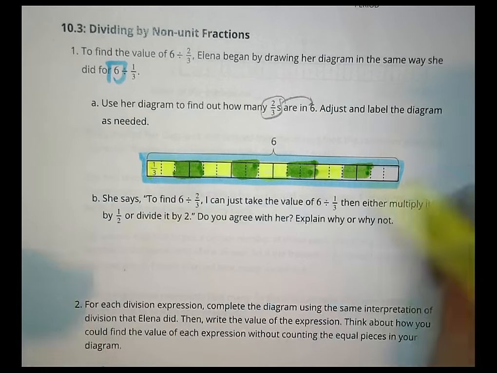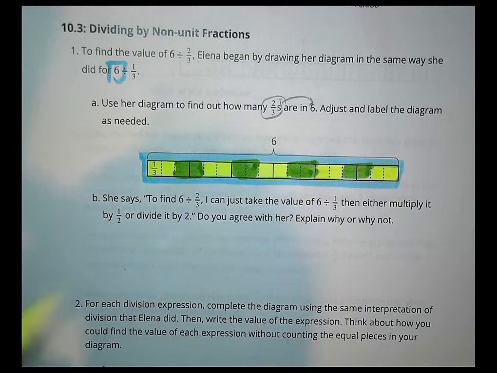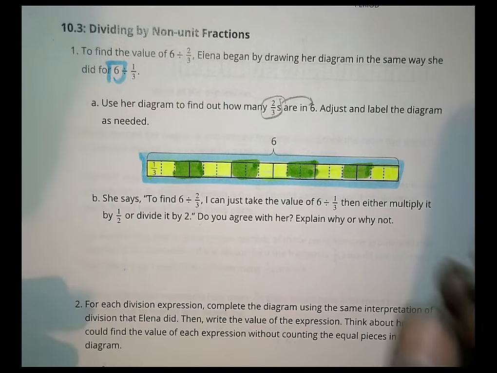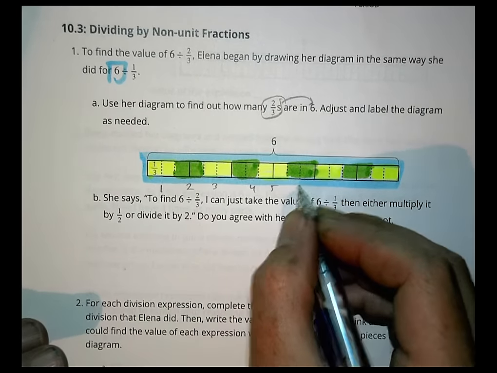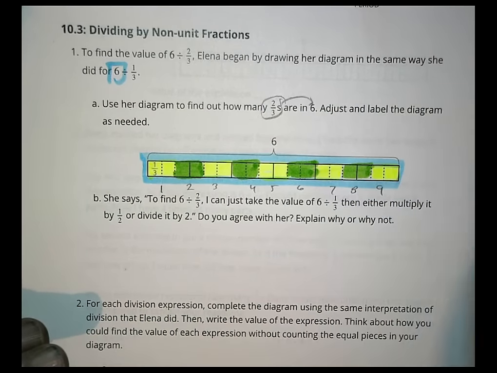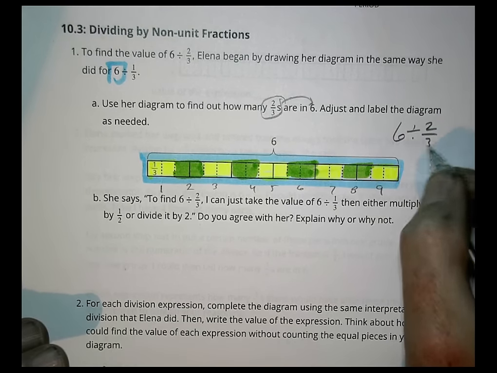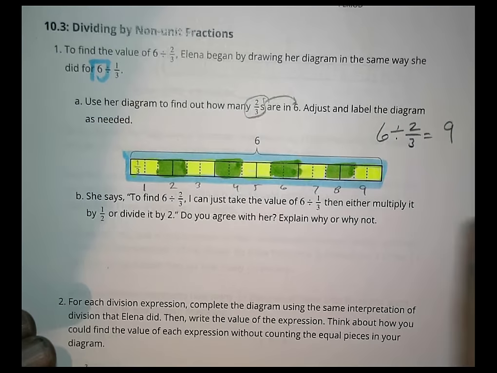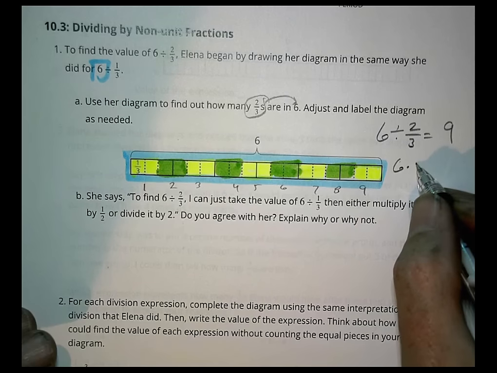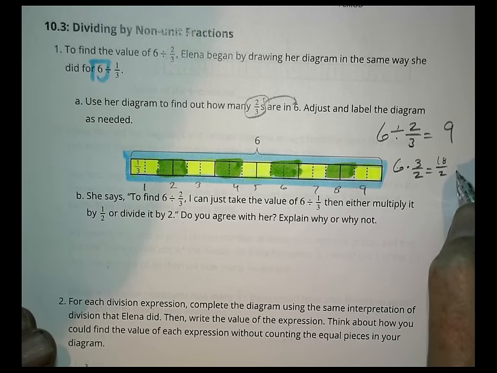And so far what we can tell is that math is faster than art. Okay, so how many 2/3 are in here? We have 1, 2, 3, 4, 5, 6, 7, 8, and 9. So 6 divided by 2/3 is equal to 9, is what we're saying. If that's the case, let's double check here. Is 6 times 3 over 2 equal to 9? Well, 6 times 3 is 18. 18 divided by 2 is indeed 9.